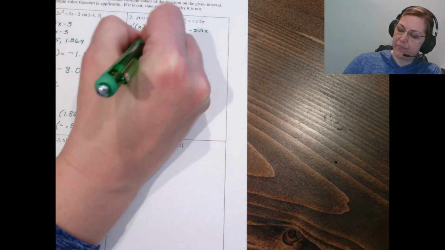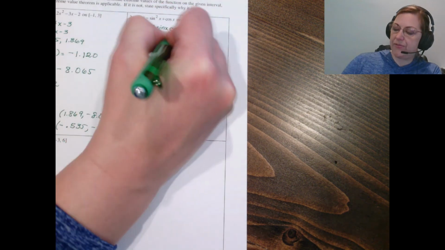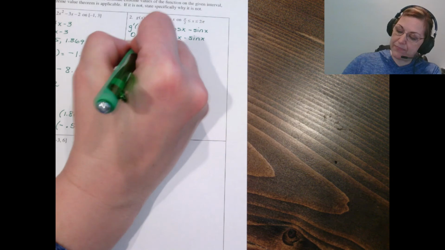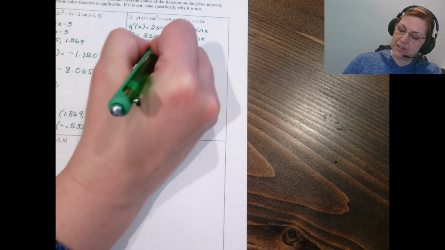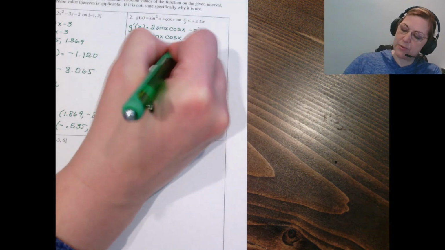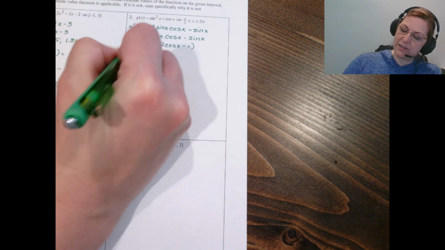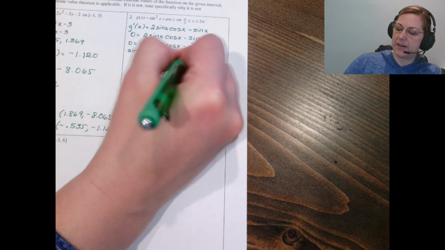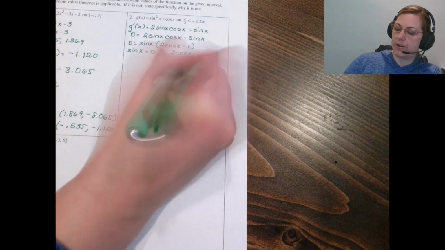And we'll set those equal to 0 in order to find our critical points. I would factor out a sine of x, it looks like. Leaves me with 2 cosine minus 1. So I've got that sine equals 0. And I've got that 2 cosine of x minus 1 equals 0, or cosine equals a half.